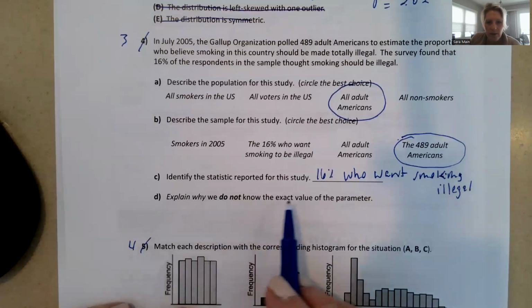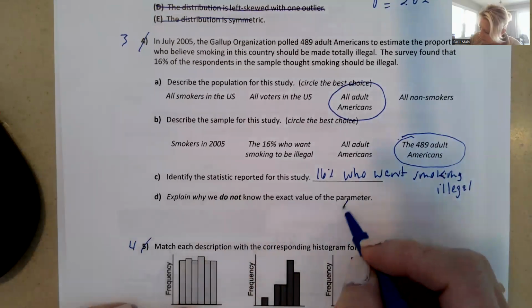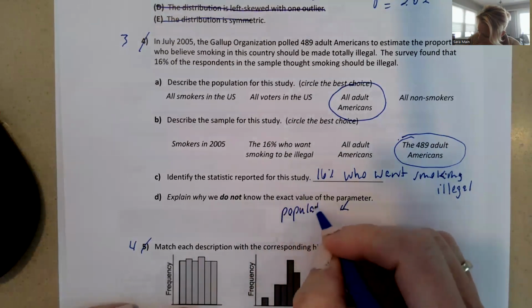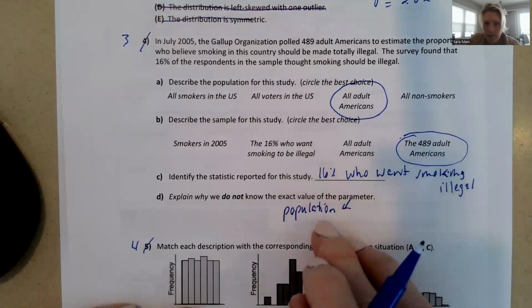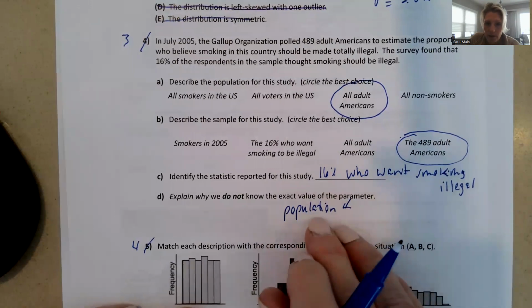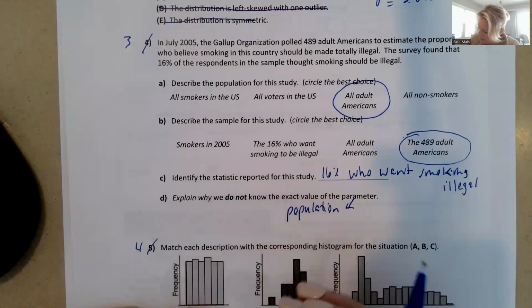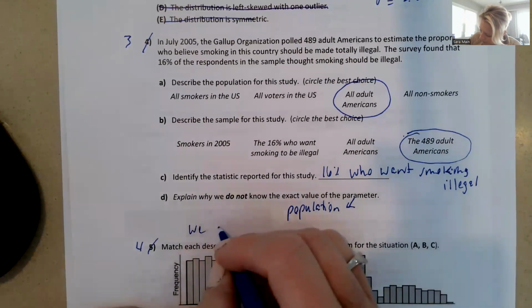Explain why we do not know the exact value of the parameter. So the parameter comes from the population. And that would be the percentage of everyone, all adult Americans in the population, that believe smoking should be illegal. But we don't have that data. So we only have sample data.